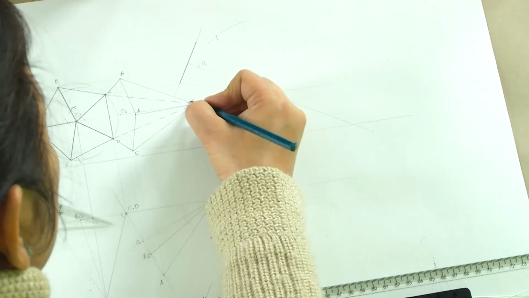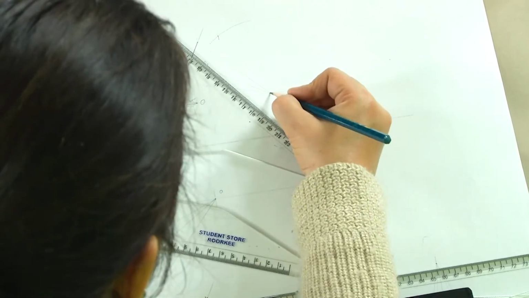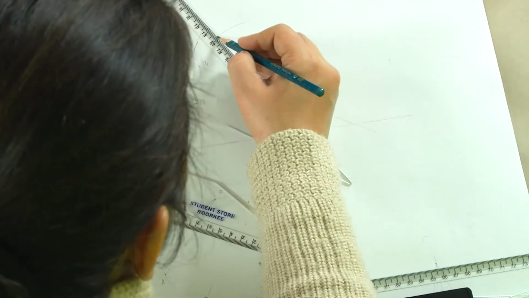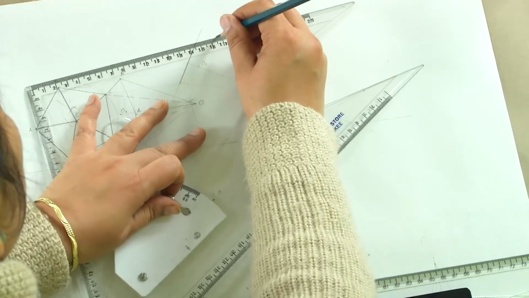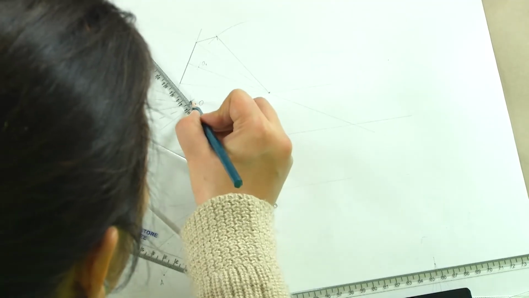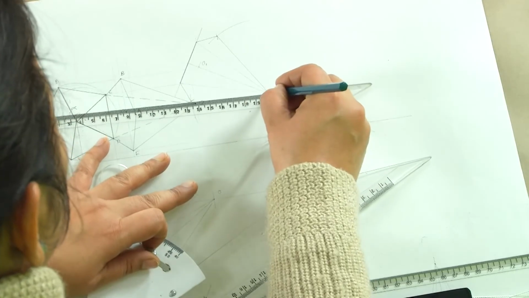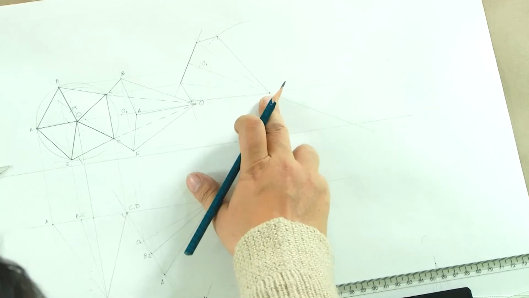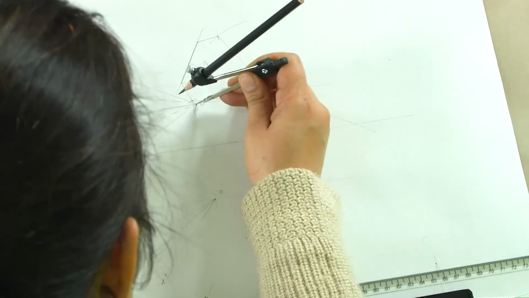So these are the points B and E, and if we connect them, keeping the point O as fixed, we have rotated the entire cone about this point O.